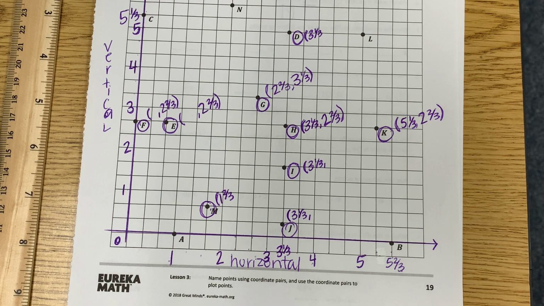K is done. I is halfway done. B is not done. And C is halfway done. If you need to flip your paper back over, flip it back over. Remember, if you go past a whole number, it's a whole number and a fraction. So it's a mixed number is your coordinate. But you have to go over before you can go up.